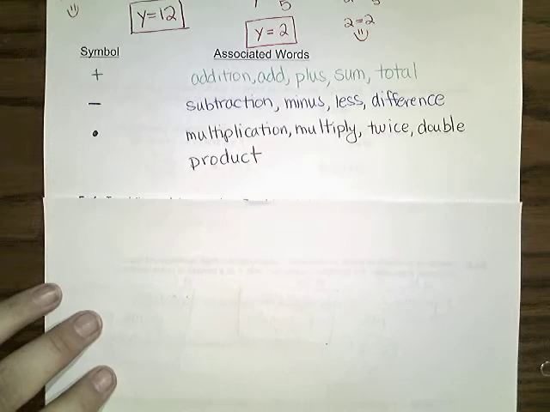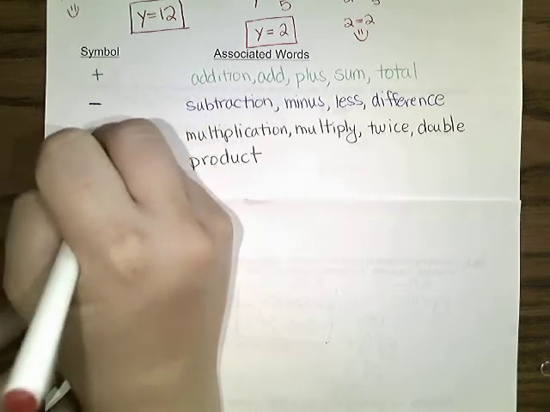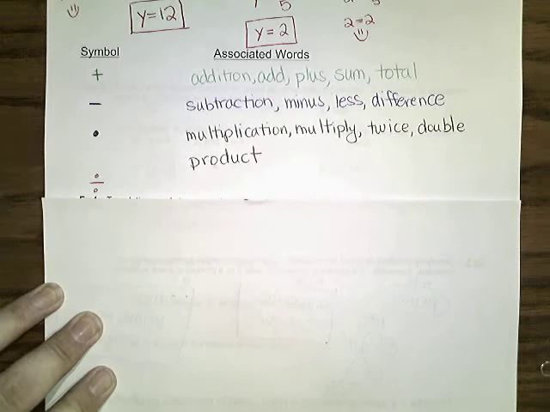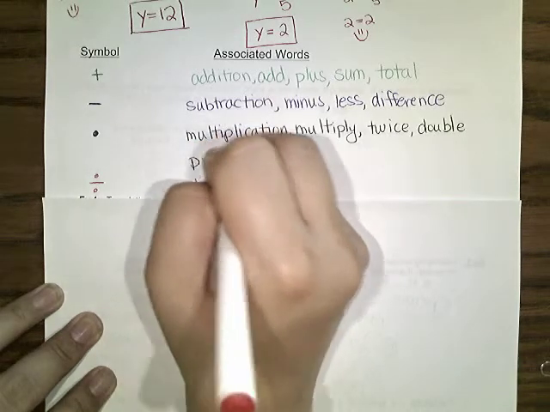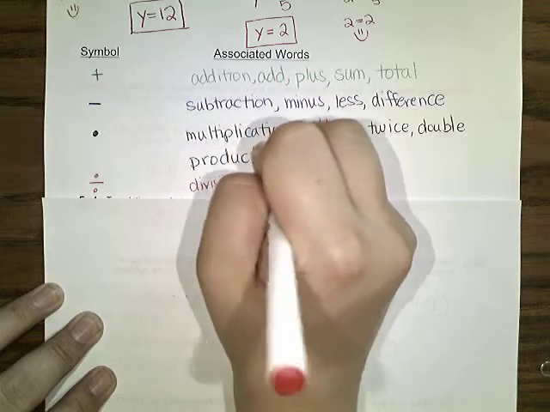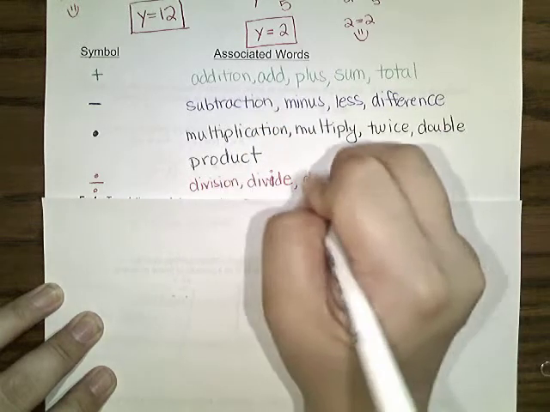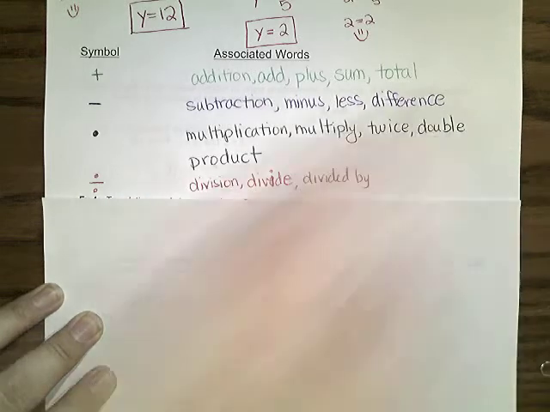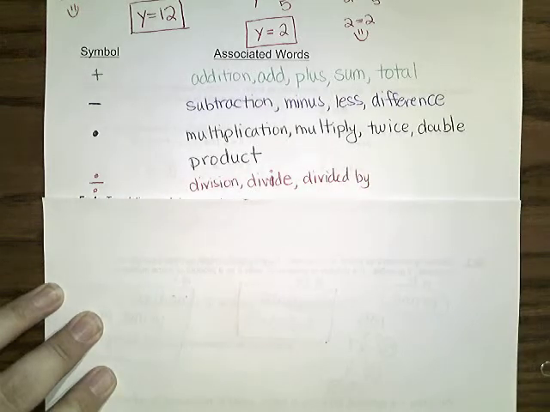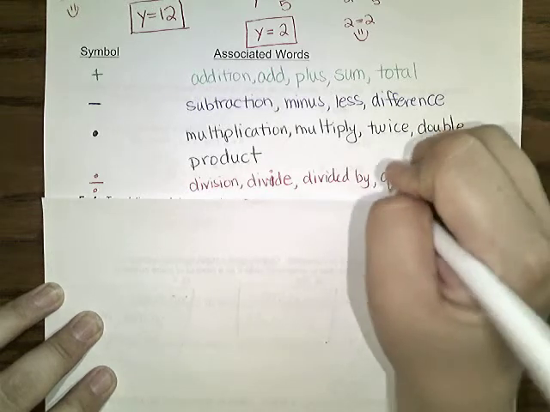And then our last symbol that we have is this symbol right here. So what's that? That is a division sign, or just division. It implies division, which is the same thing as divide, or divided by. The answer to a division problem is called a, starts with Q, quotient.